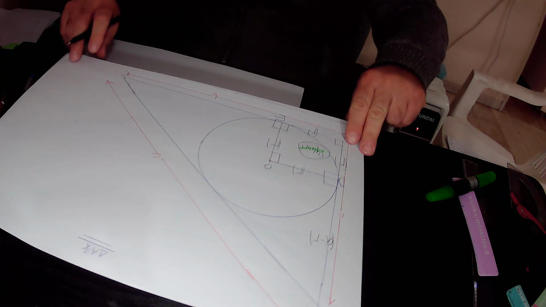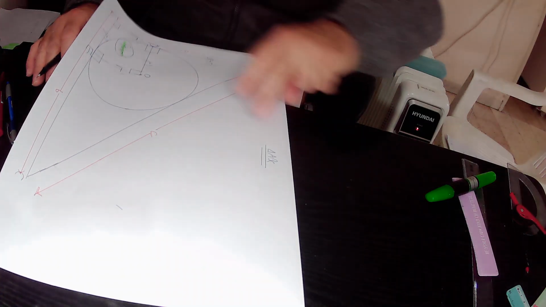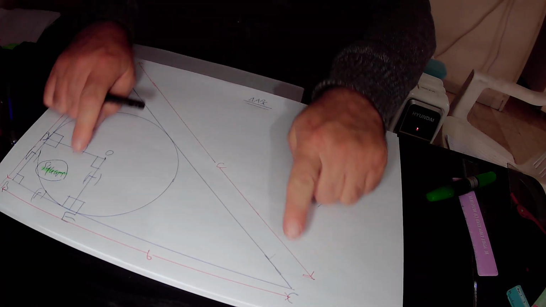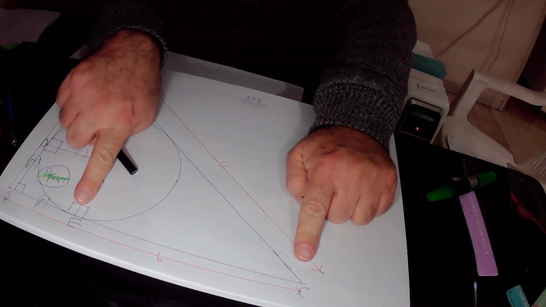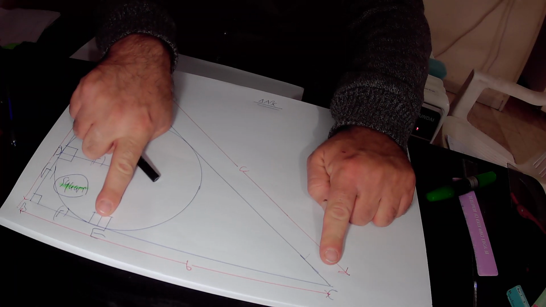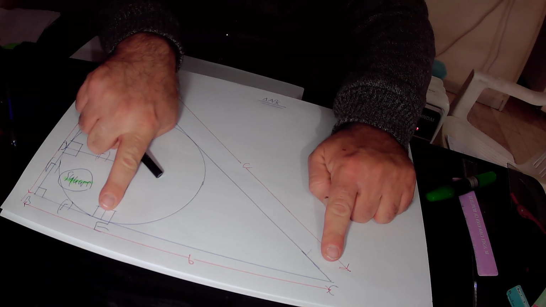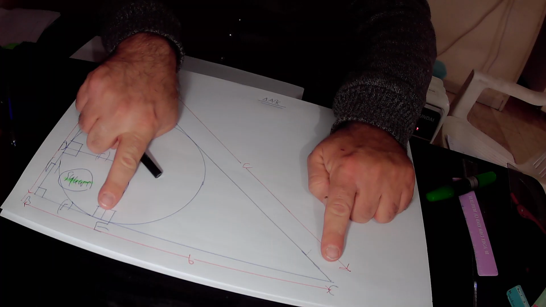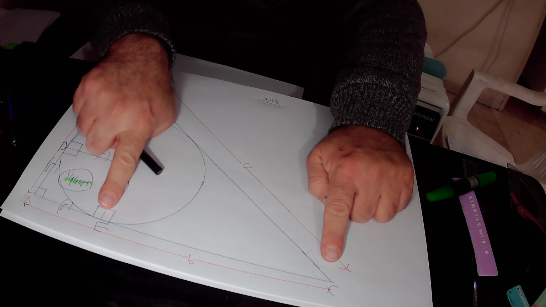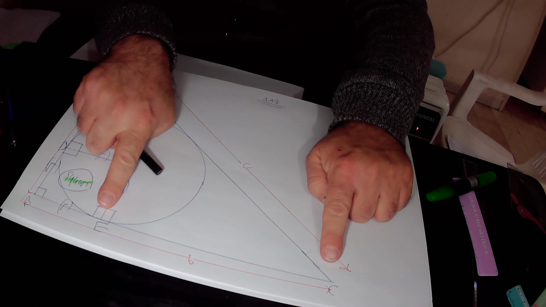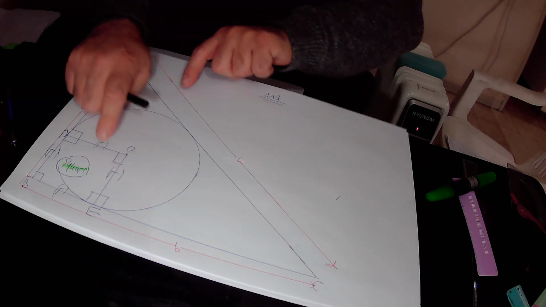Likewise, what is the length of this line segment EC? EC equals BC minus BE. So EC in total equals BC, that is B, minus BE, that is R. So in total, EC equals B minus R units in length.